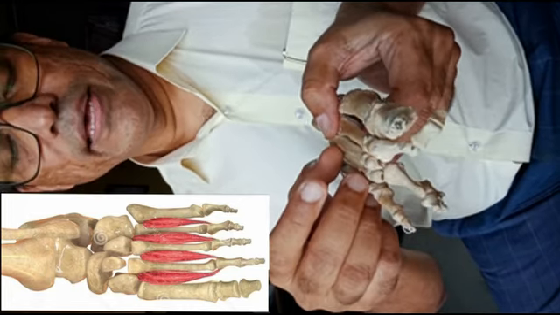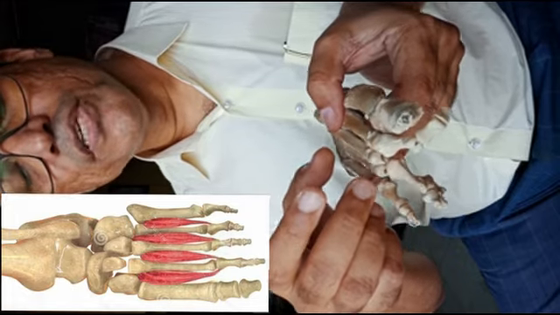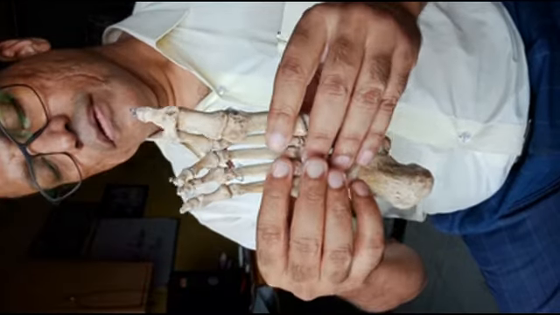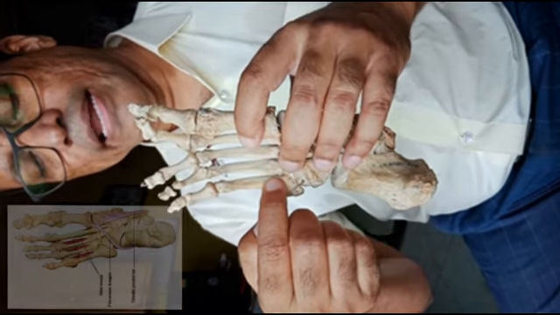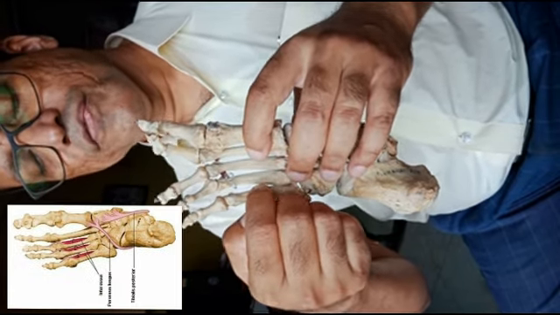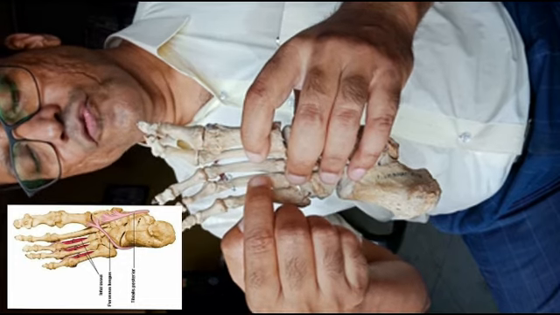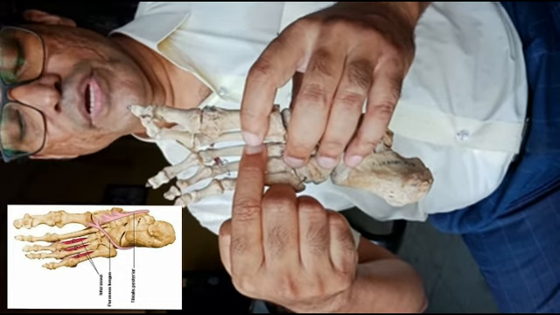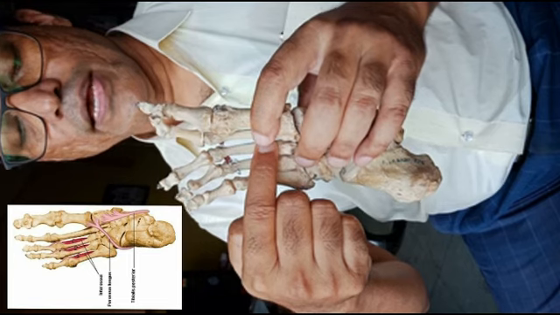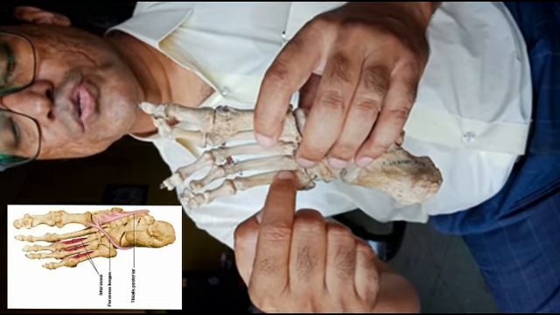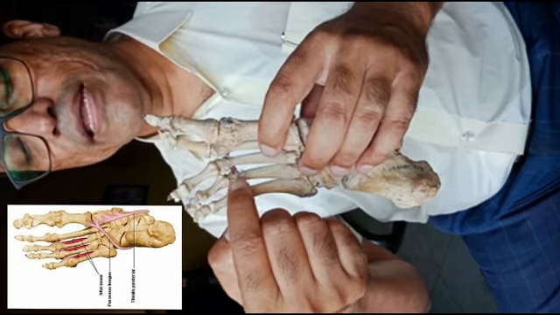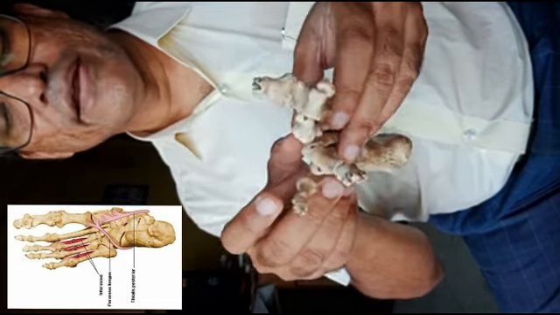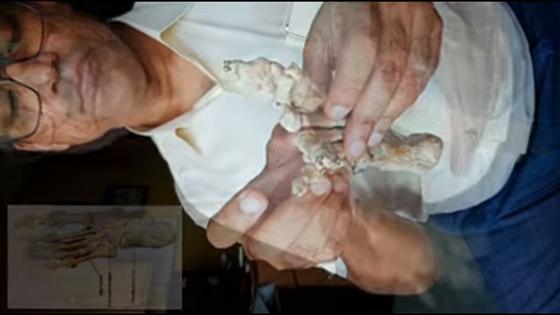That's why they are the abductors of the middle 3 toes. And if you see the plantar interossei, they are all unipinnate, arising from the medial surface of the 5th, 4th and 3rd metatarsals, and they are attached to the medial surface of the base of the proximal phalanx. So they will be the adductors of these 3 toes.